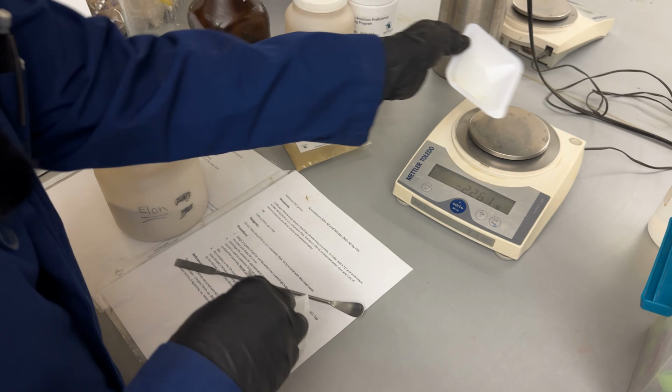We're going to tare it, homogenize this, and grab 2.5 grams.